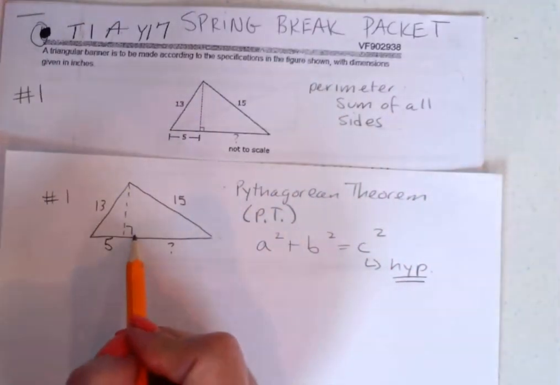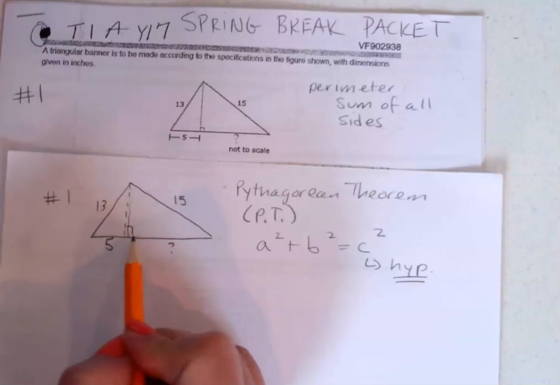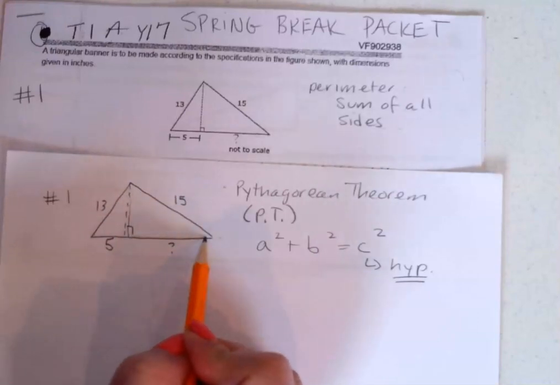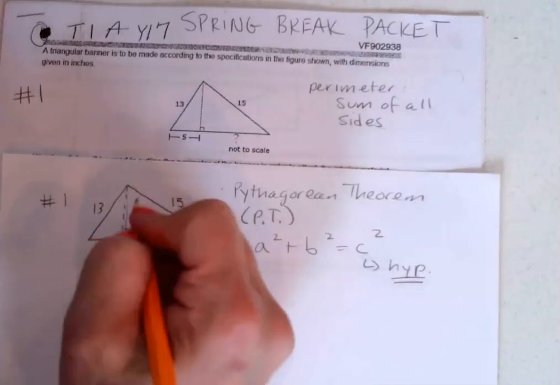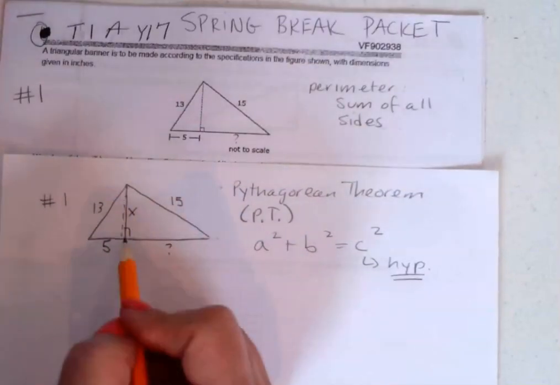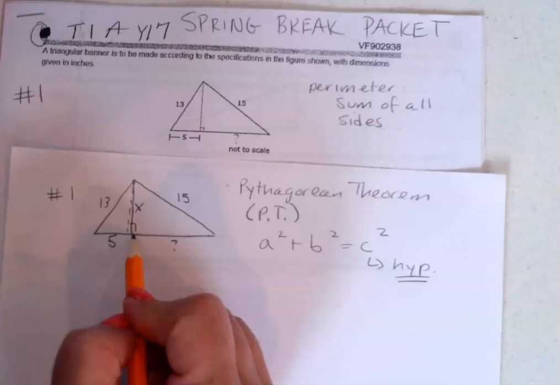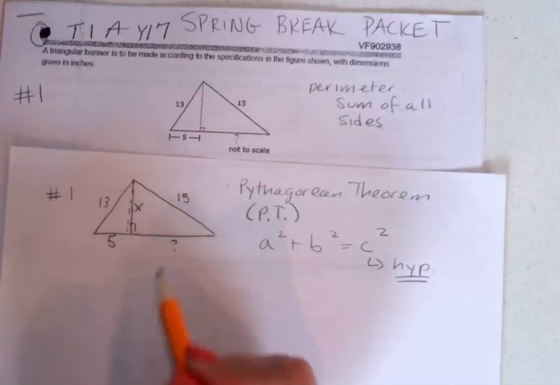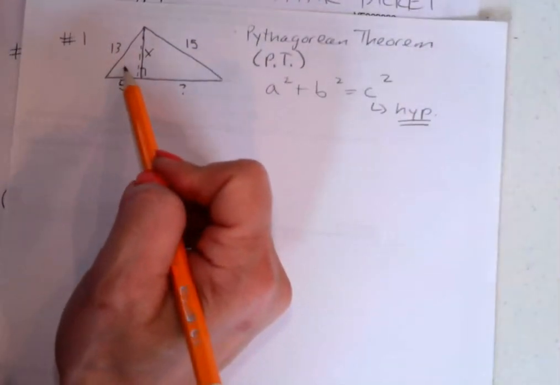So if we look at this triangle, we're actually missing two sides. We're missing this side and this side. So we cannot directly apply the Pythagorean theorem. We first need to find this side, this altitude, which is not really a side. When we find this length, then we can use the Pythagorean theorem to find this. So we need to use the Pythagorean theorem 2 times. So let's start with the triangle on the left.